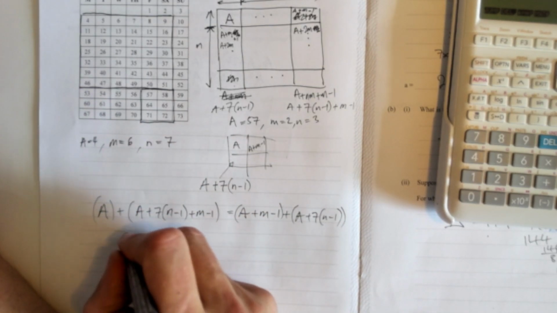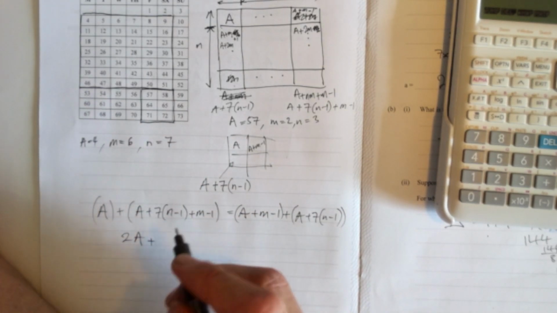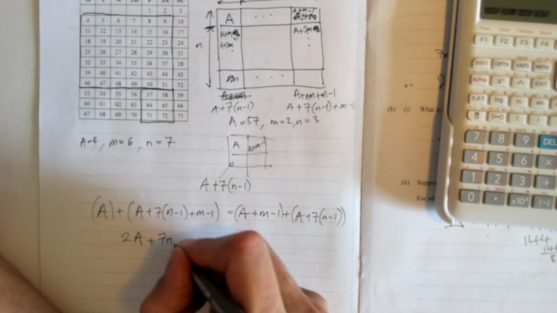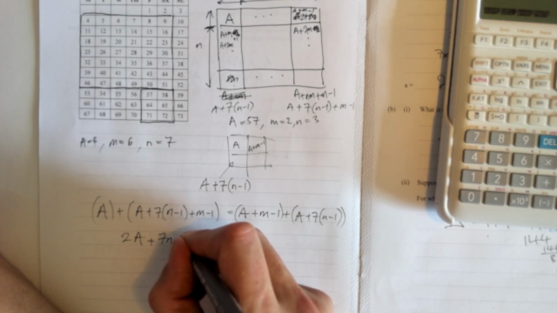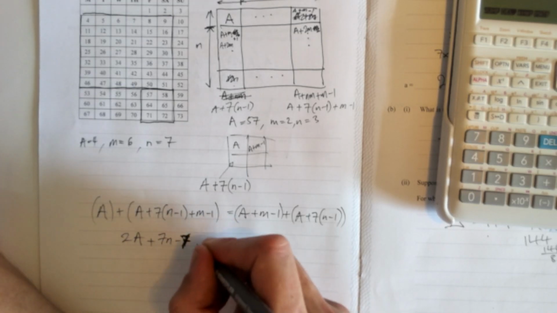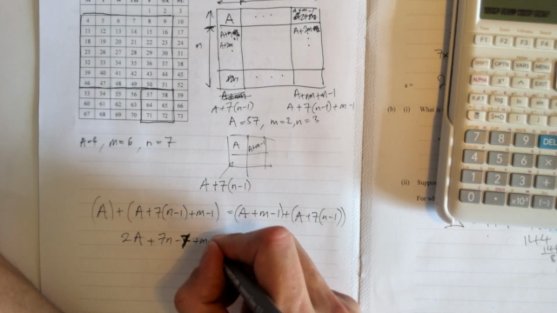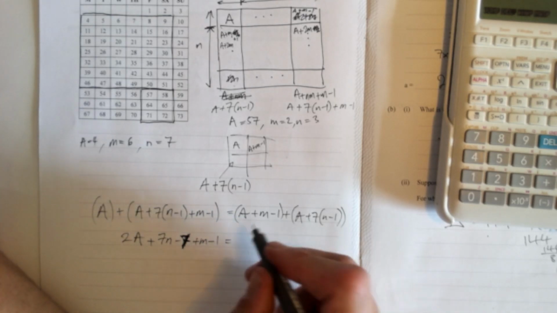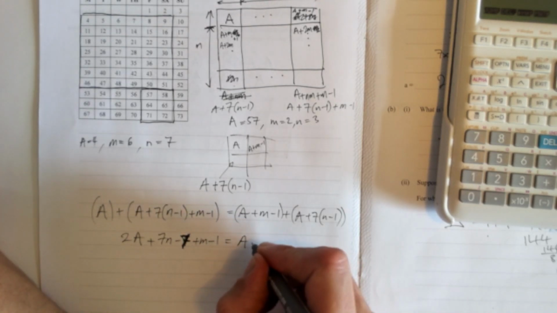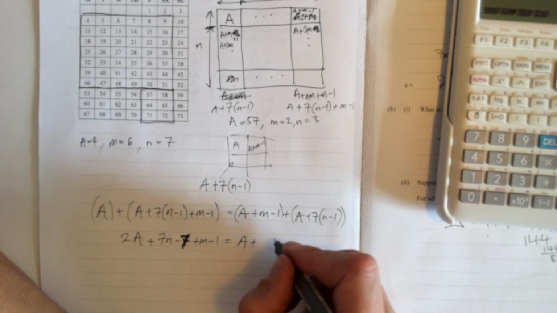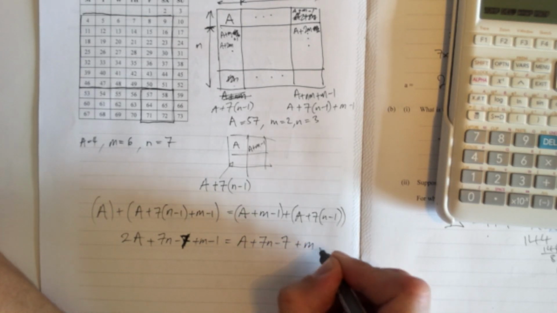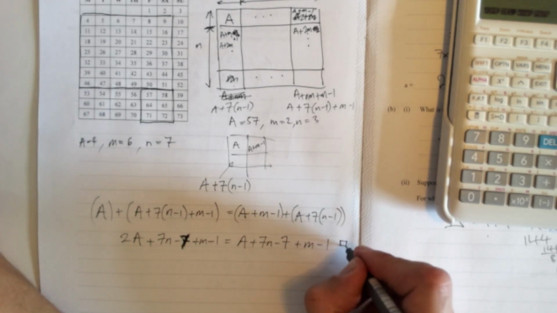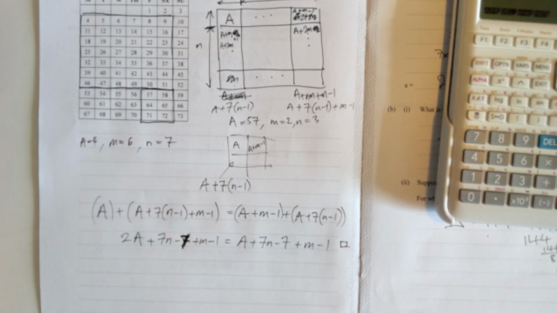Okay, 2a plus 7n minus... Damn, my brain is farting. Don't do this, brain. You need to concentrate. A plus 7n minus 7 plus m minus 1. Yep, it's the same thing.